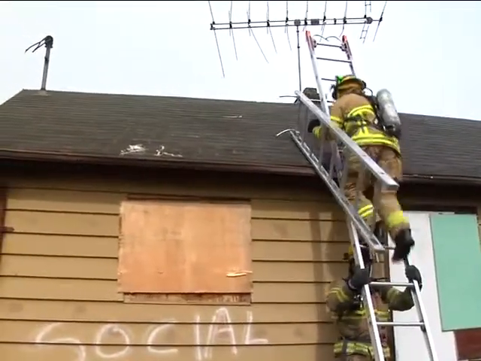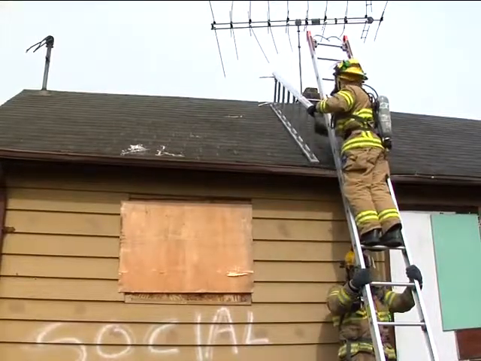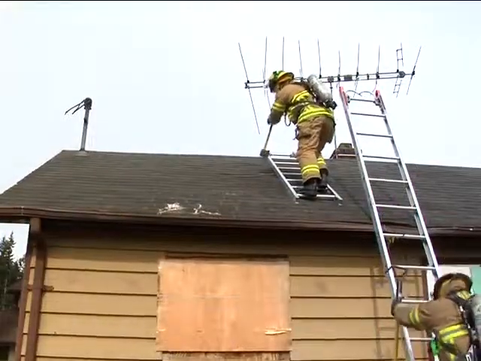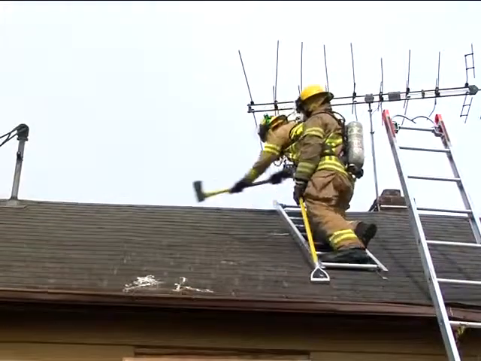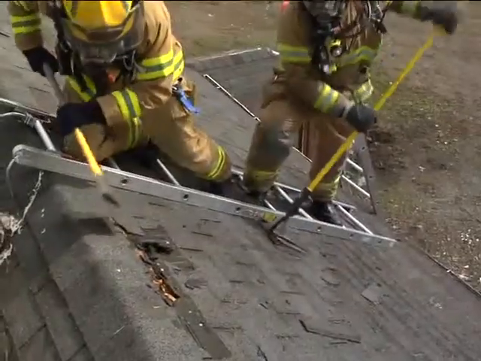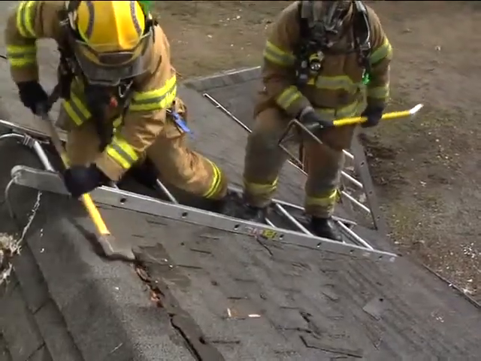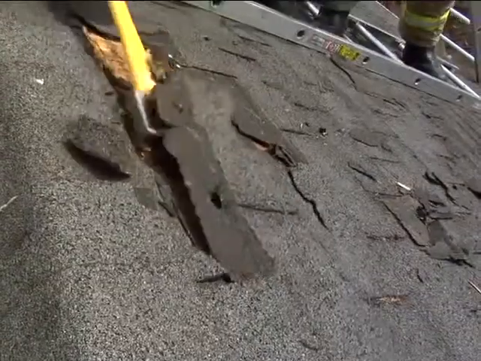Place a roof ladder upwind from where the hole will be at the highest point of the roof, above the fire area. Sound for the supports or rafters and mark their location. Rip off the shingles or felt to permit the initial cut. When using an axe, it is especially important to remove all of the roof covering before cutting.